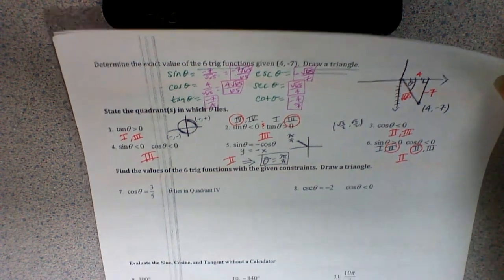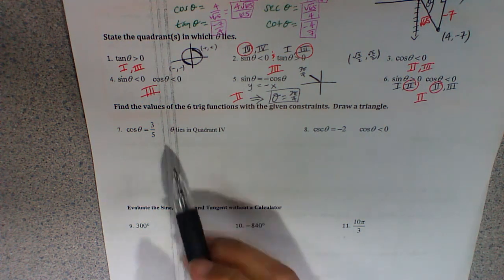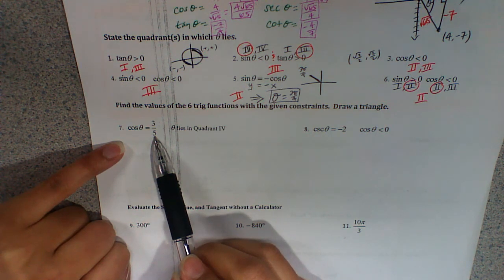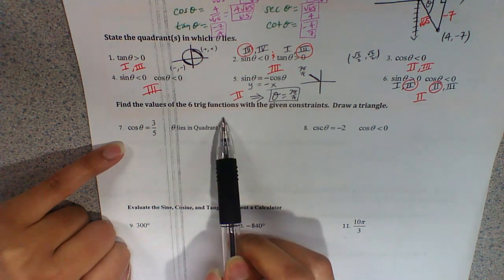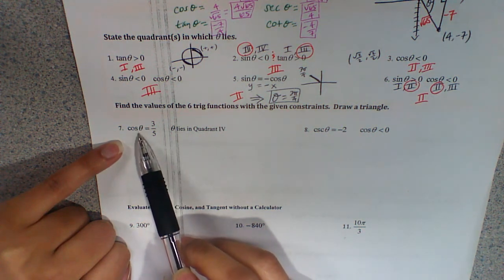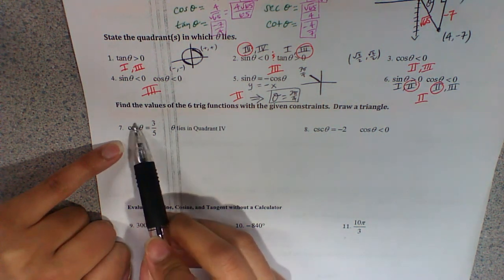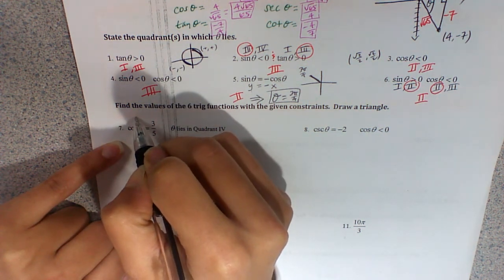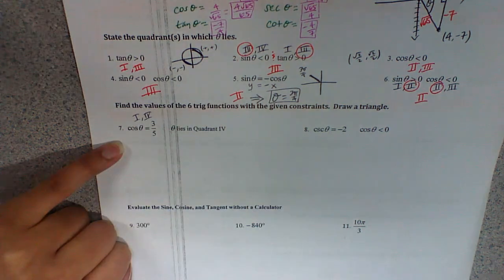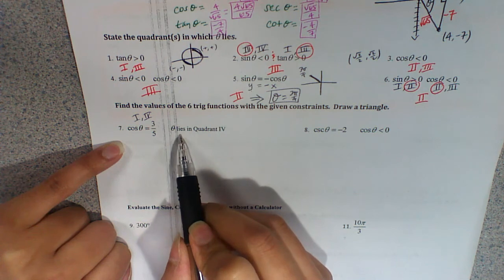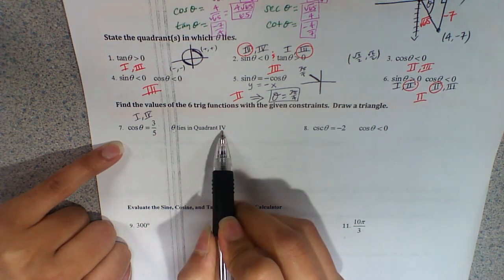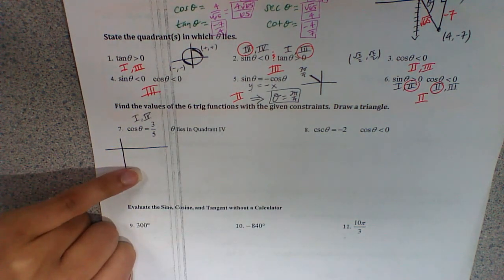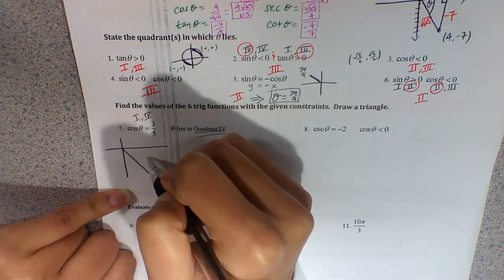Okay, now let's look at those a little bit more in detail. What if I give you now a value, which notice this is not on the unit circle, but again, I can go ahead and find all 6 trig functions by creating a triangle. What I'm going to do is, first of all, notice a couple of things. Cos is a positive value, and I know cos is positive in quadrants 1 and 4. But then it tells you that your angle, theta, is in the 4th quadrant. So what I know is that when I draw my triangle, it has to be in the 4th quadrant because it told me that. So here's my 4th quadrant.